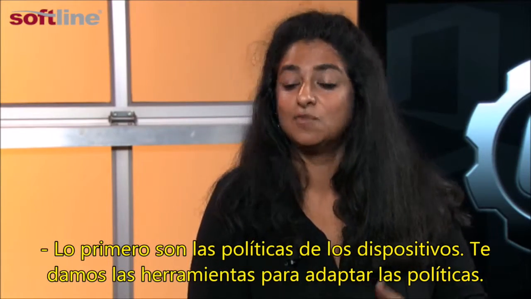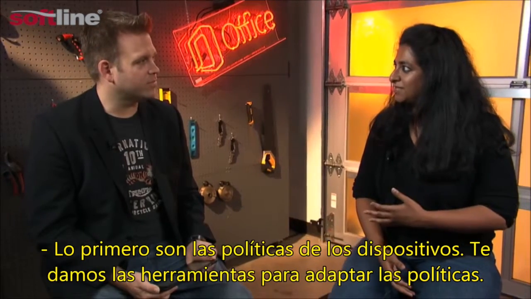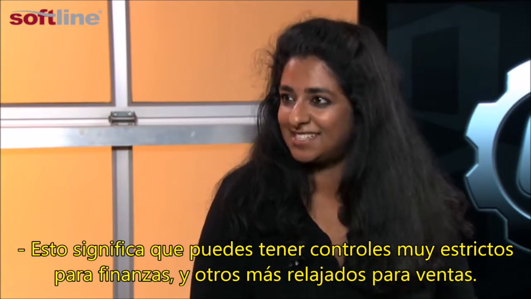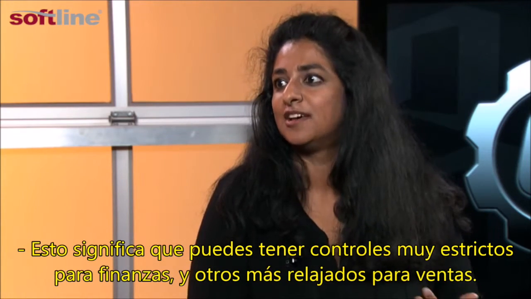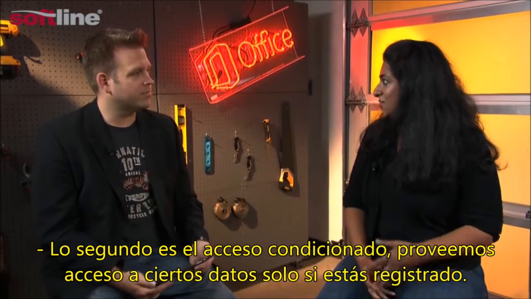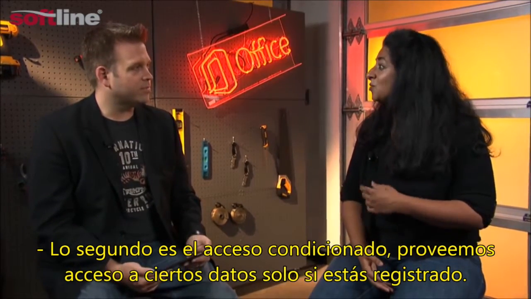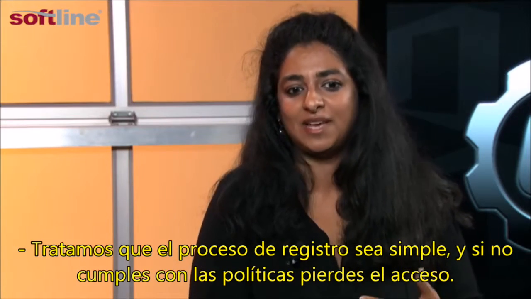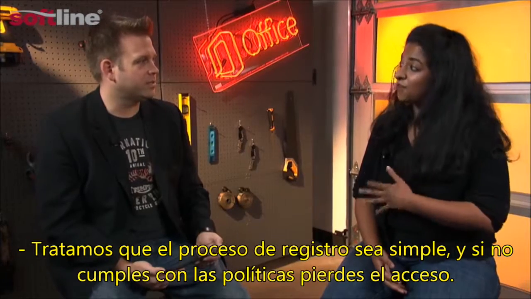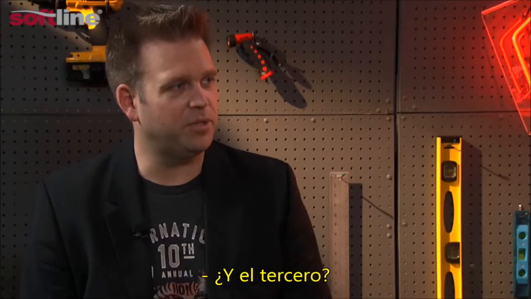What we do here is give you more policies than you have with EAS and allow you to target them to users and groups. This means you could have a really strict set of controls for, say, your finance team, but a lax set of controls for, say, your sales team. The second piece is something we call conditional access through Active Directory. Here we allow you to have access to corporate resources only if you're enrolled. And we try to give you a seamless, simple enrollment experience as part of your logon. Right. And if you fall out of device compliance, then you lose access by the same mechanism. And what's the third piece?